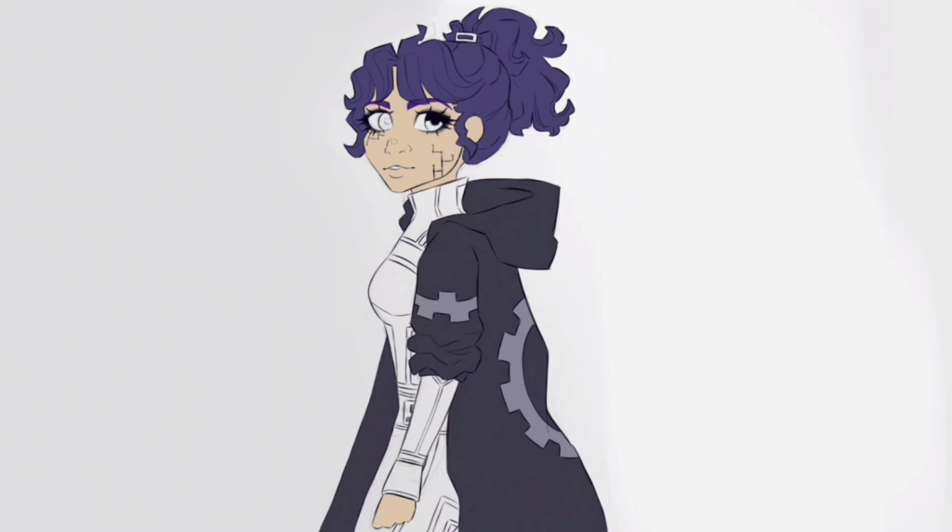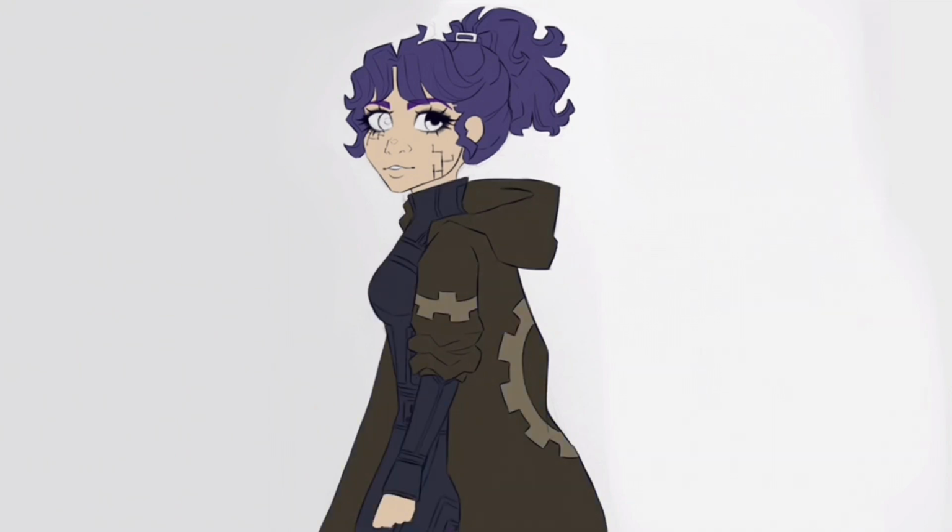Originally, the sleeves of this cloak were down, but I felt like I was running from my responsibilities a little bit there, so I rolled them up, and that also added some new shape language, which we love. The cloak was also looking a little bit boring in general. I mean, what's so special about a dark cloak on a character? Literally nothing. So I added this cog design on the sleeve, and also on the back.